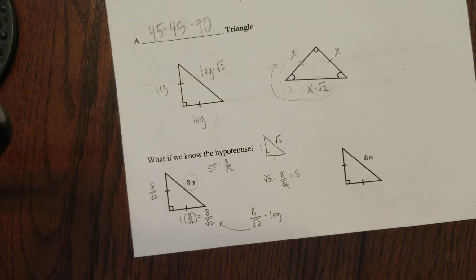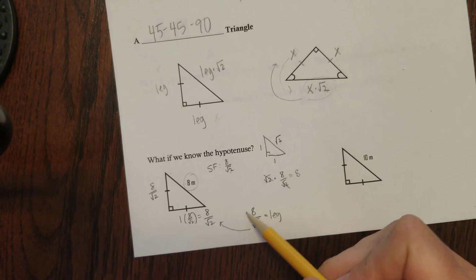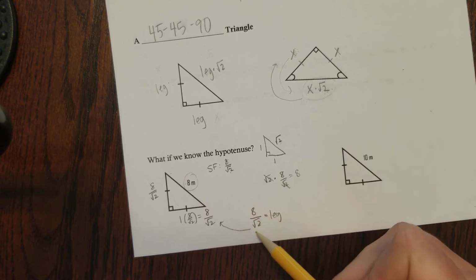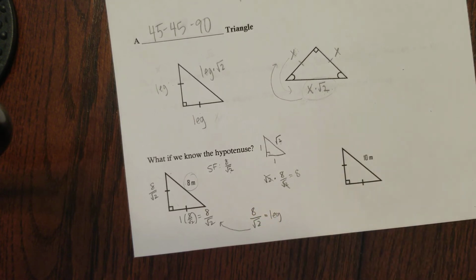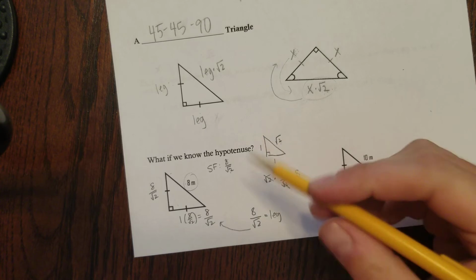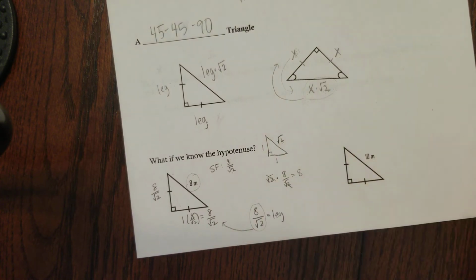I am not worried about that. I just want us to be able to get to this. If you would like to practice rationalizing the denominator, just hit me up with an email, and I can give you some tips or a short video on it if you want to remember how to do it. Otherwise, you can just leave your answer just like this.